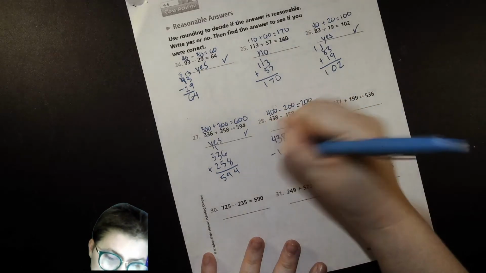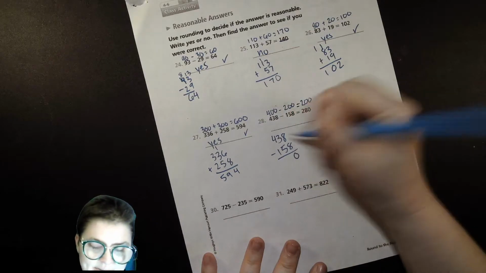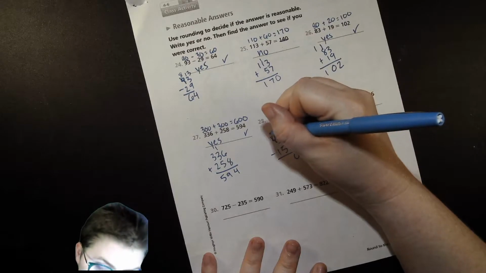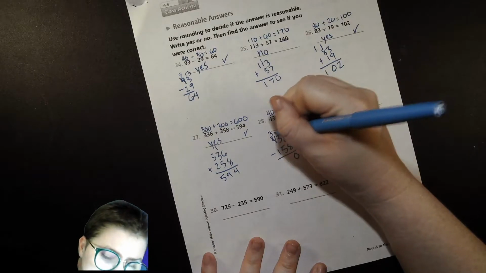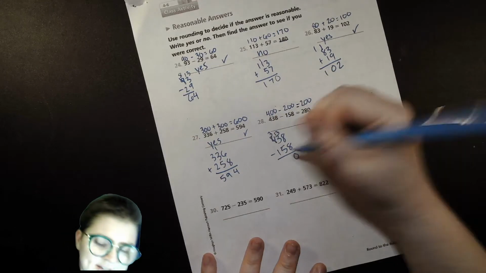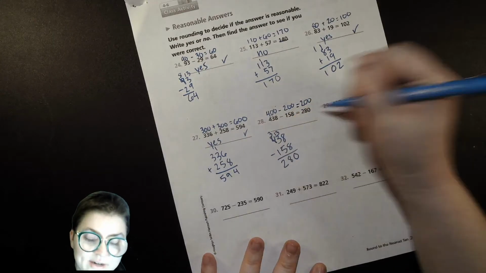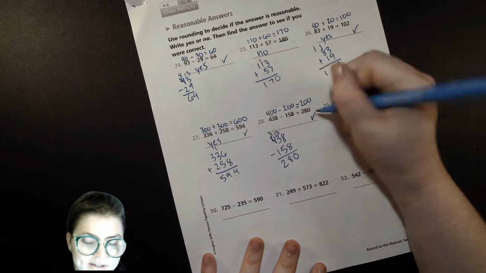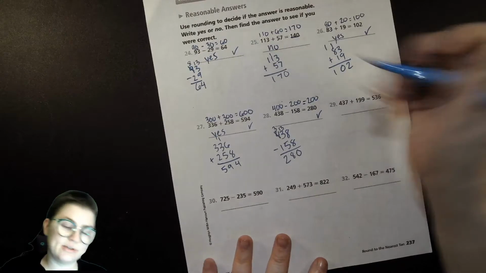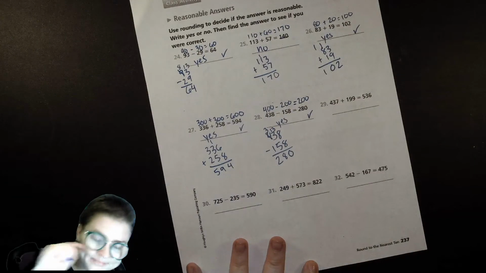438 minus 158, 8 minus 8 is 0, 3 minus 5 is not going to work, so that brings us down to 3 hundreds and then 13. So 13 minus 5 is 8, and 300 minus 100 is 200. So their answer was correct. So I think if we were to round in the tens place, we would be a lot closer, right? So we'll say yes. Pretty reasonable.